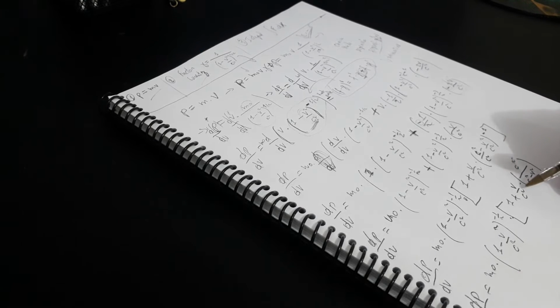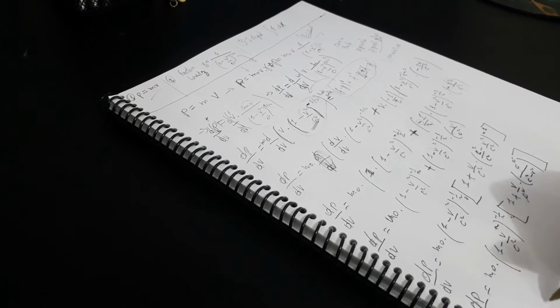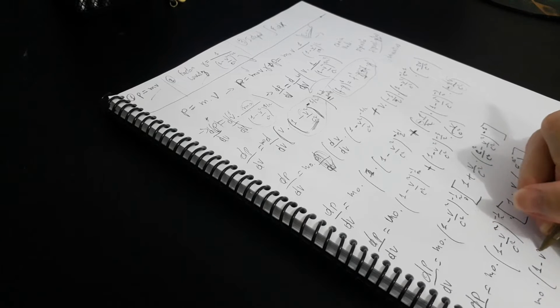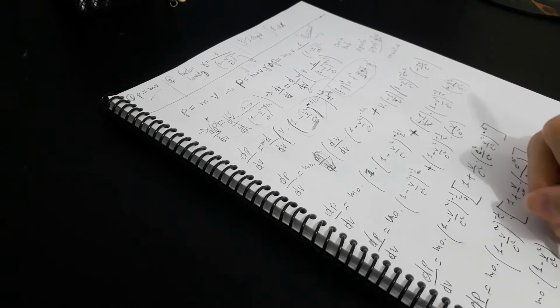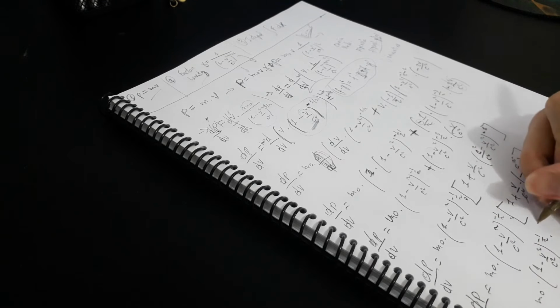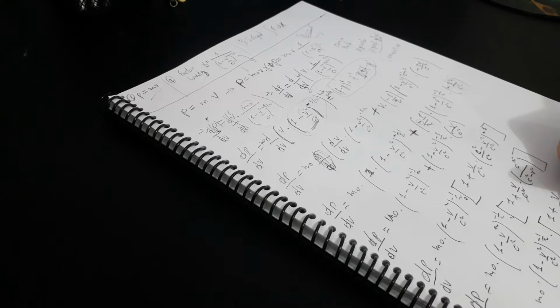This c squared will cancel with this c squared, so my dp over dv is equal to my mass m0 times 1 minus v squared over c squared to the minus 1/2 times 1 plus v over c squared minus v squared.